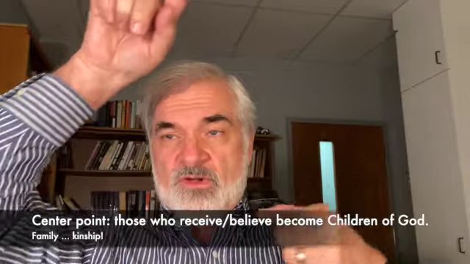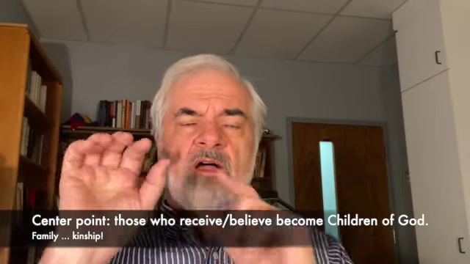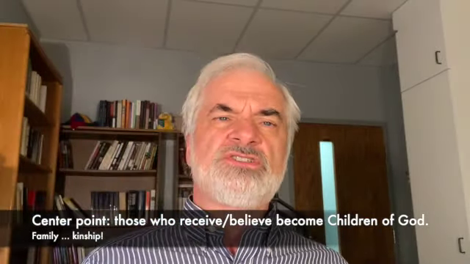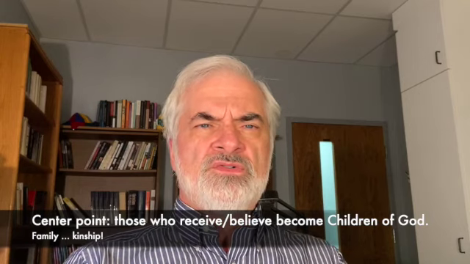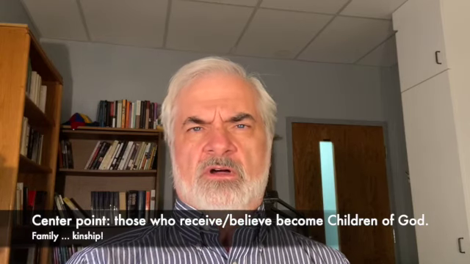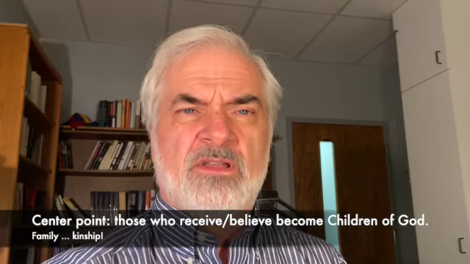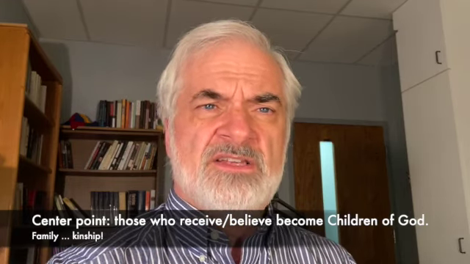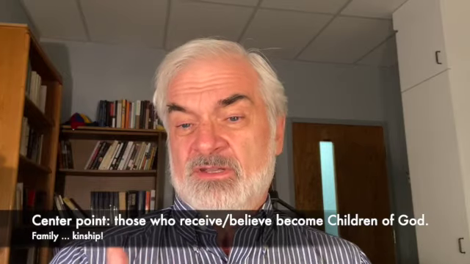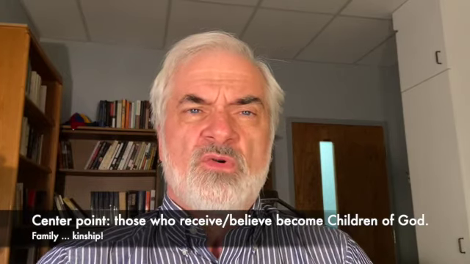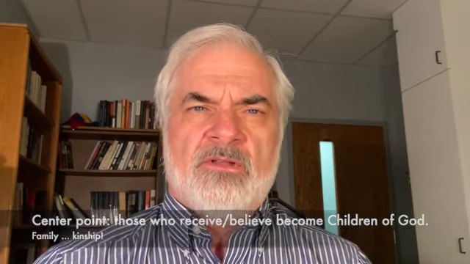And then if those are the bookends, the center point, if you will, the center point of that chiasm is this notion that those who receive the Logos, which is to say those who believe in the Logos, they welcome the Logos, and not only the Logos, but what he teaches, in order to be children of the Logos. That notion of kinship is a big deal. And I want to take a look at that really quickly.